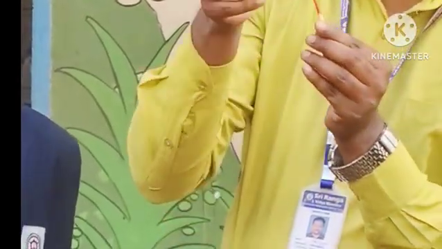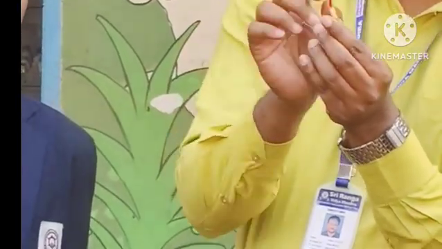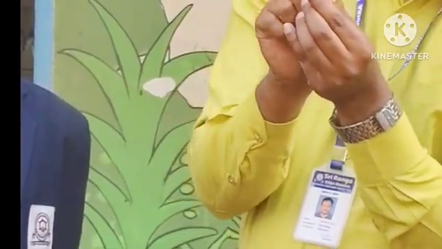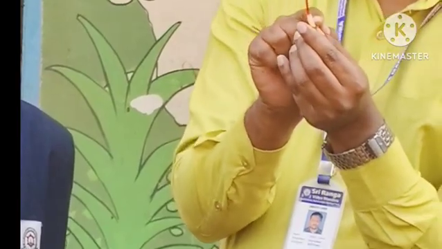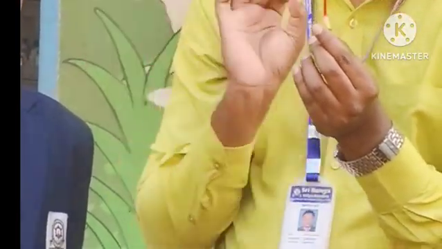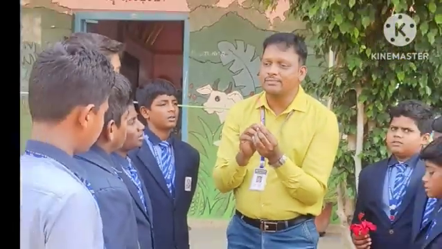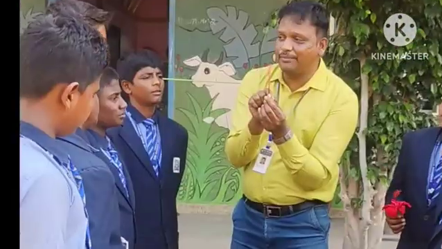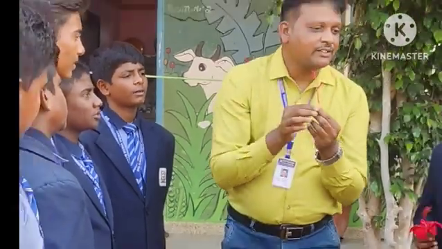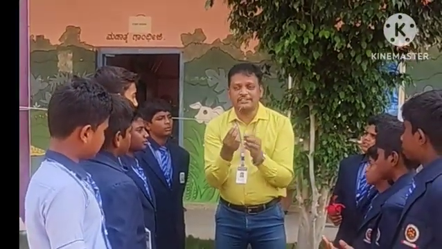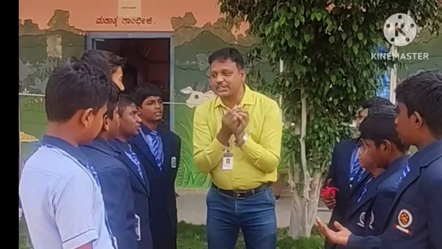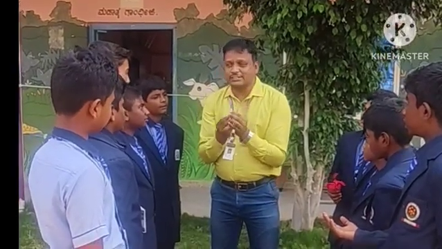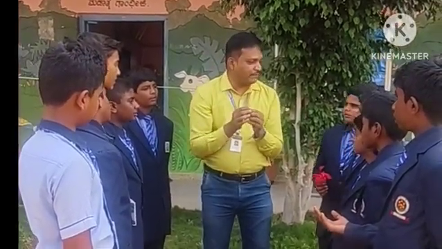Now pollen grains may reach through the style and finally reach the ovary. The ovary has the ovule. Ovule is the female gamete. Pollen grain means male gamete. So the male gamete fuses with the female gamete and forms the zygote. We can call this fertilization. Okay, now this is the small information about the typical flower. Thank you.